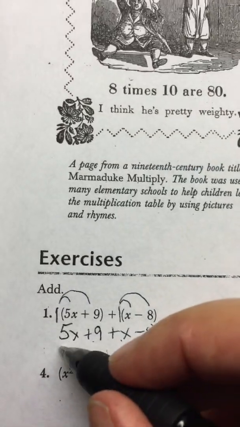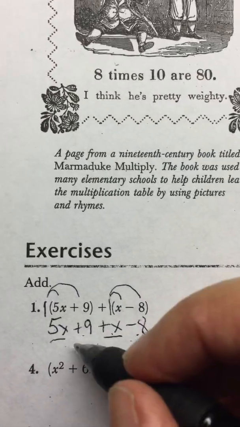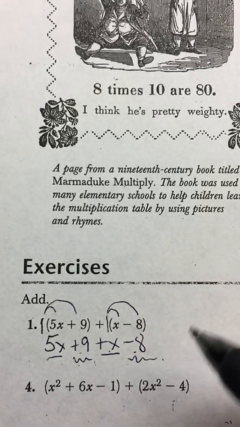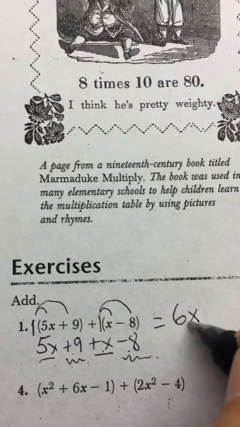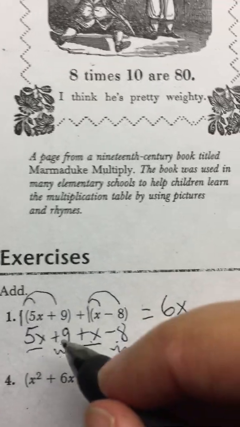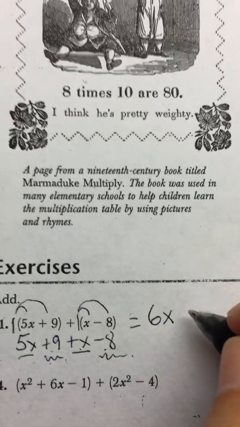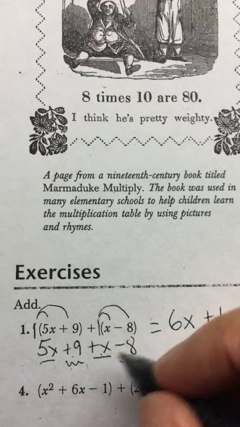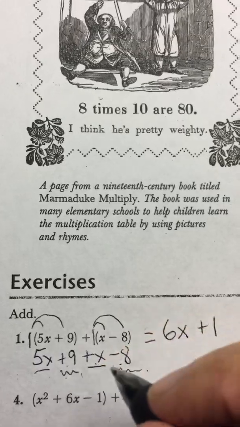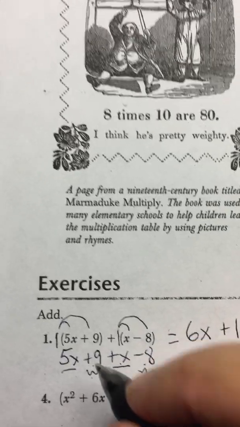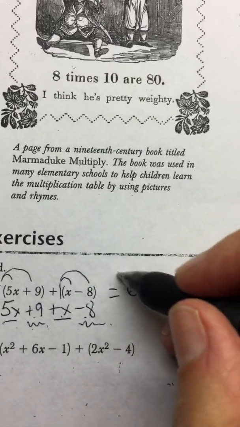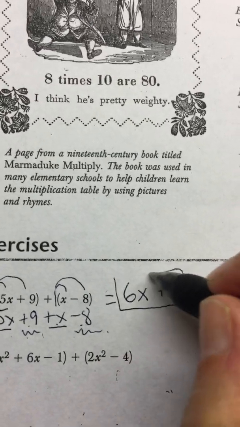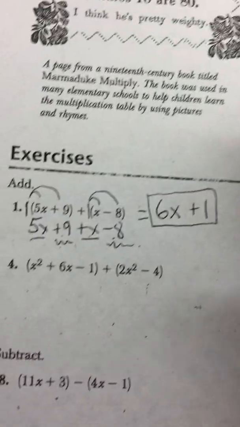Now you can combine your like terms. X's go with x's. Numbers go with numbers. So if I add 5x plus 1x, I get 6x. 9 minus 8 is a positive 1. 8 bad guys killed 8 of my good guys, and I'm left with a positive 1 good guy. All right, so 6x plus 1 is your final answer because x's and numbers cannot go together. They're not like terms, so you got to know when to stop.